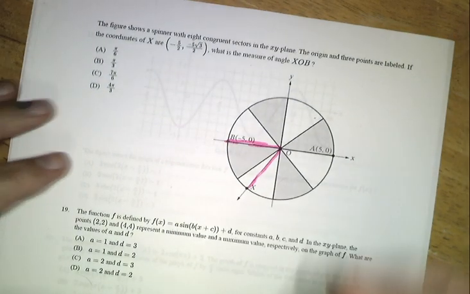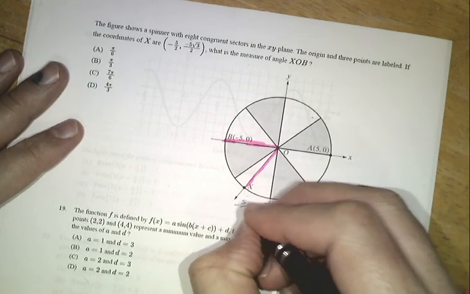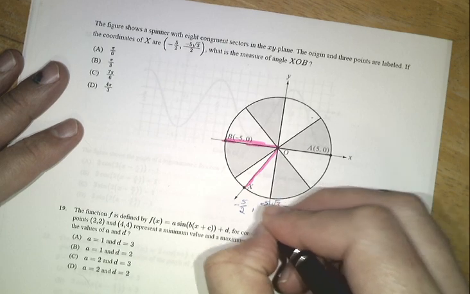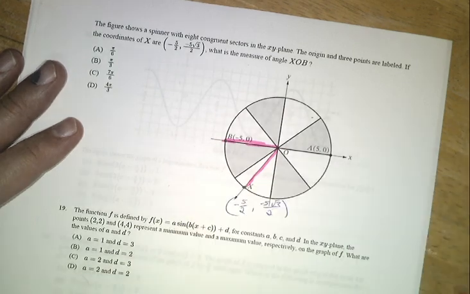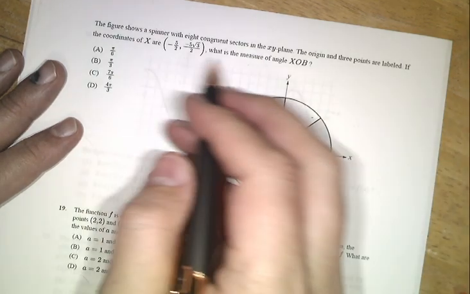And we know the coordinates of x are -5/2, -5 root 3 over 2. If the coordinates of x are this, what is the measure?